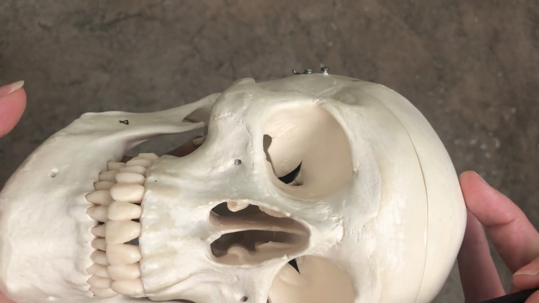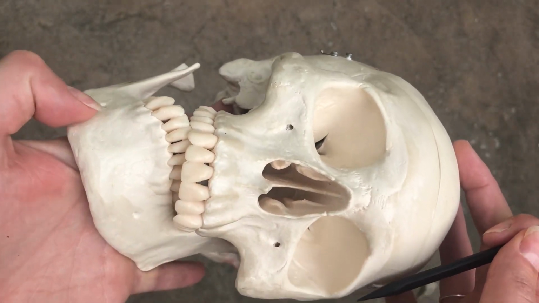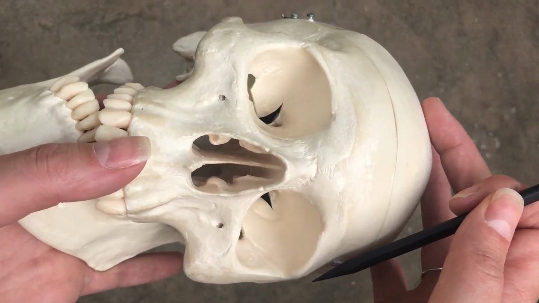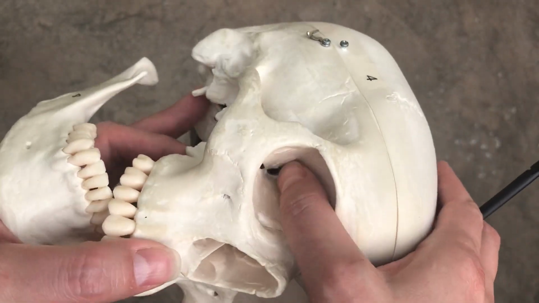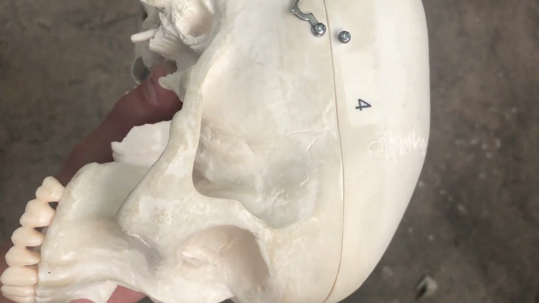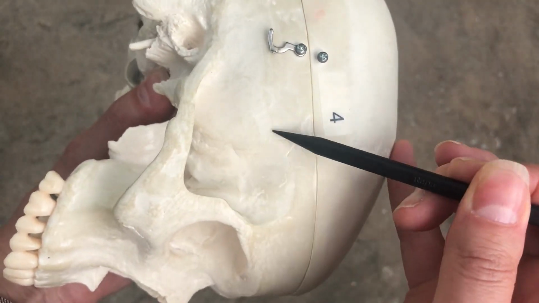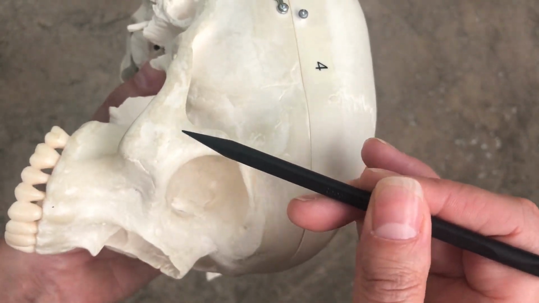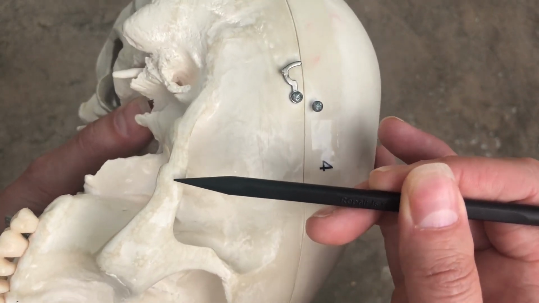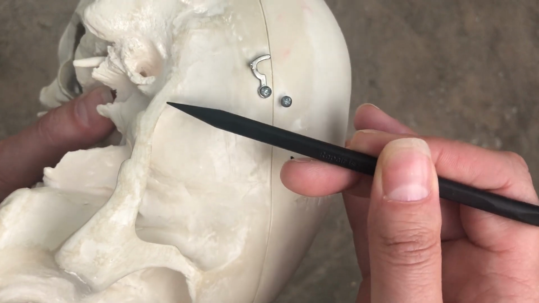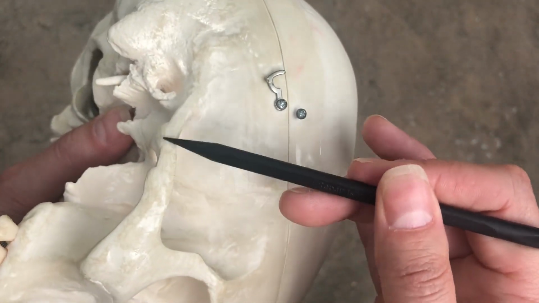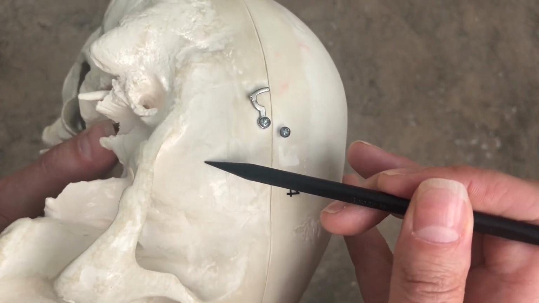And then the last one on the front is the mental foramen. Let's see if I can do this and hold it. These two dots down here on the mandible. Now, as we flip them over to the side, I'm going to take that away for a second so we can see a little bit better. So we have our temporal bone here, and our zygomatic bone up here. This part is still part of the temporal bone, but it's called the zygomatic process of the temporal bone. It connects the temporal to the zygomatic.